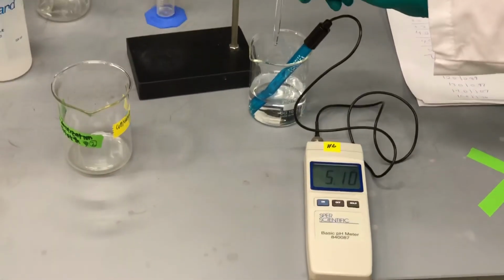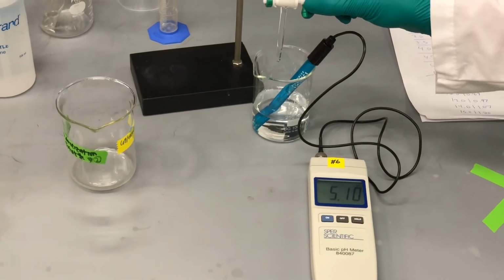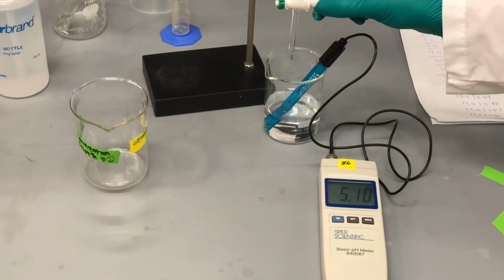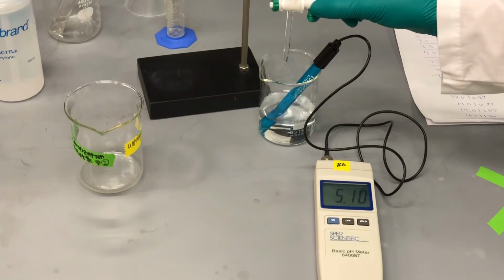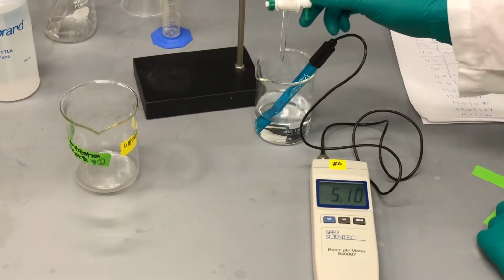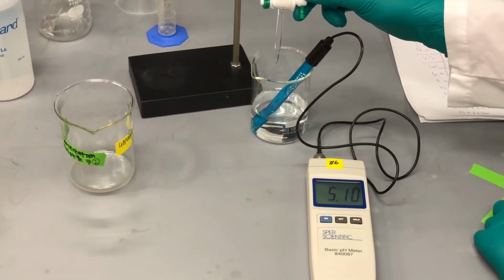And continue. Again, you want to make sure you're going slow so that you're tracking the volume change with pH. You slow it down just a little bit.